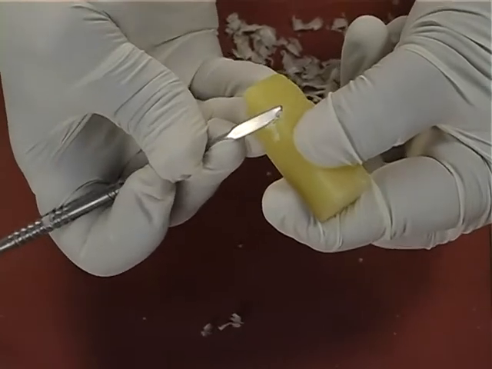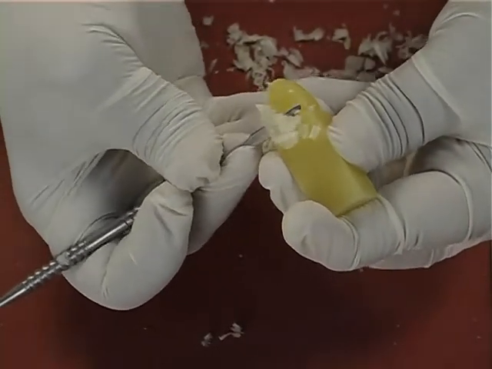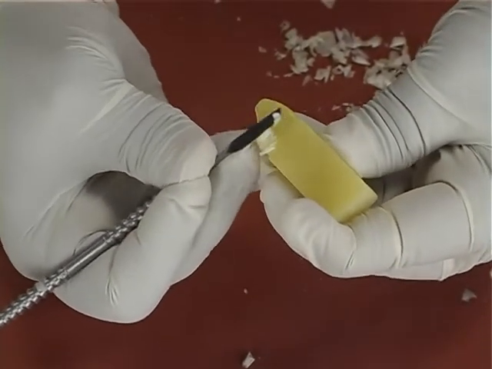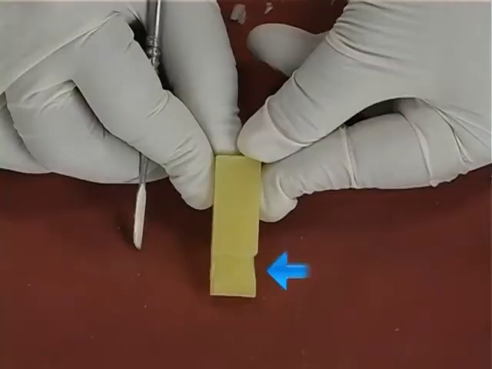Now, carve the proximal aspect by slowly removing the wax on the mesial surface starting from the mesio-labial edge and then moving towards the mesio-palatal edge. This is the labial view showing the carved mesial surface.